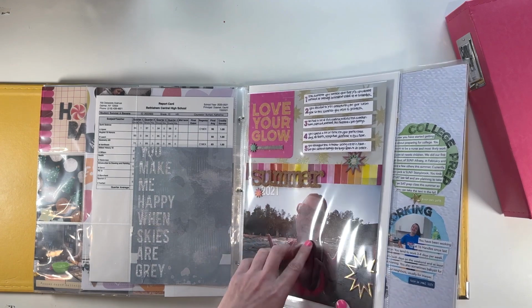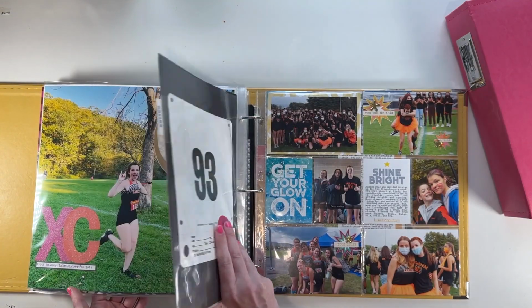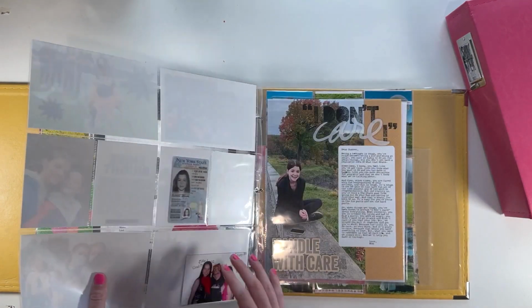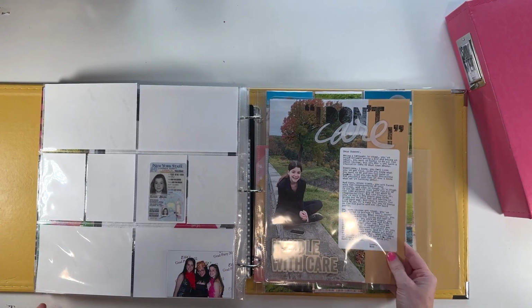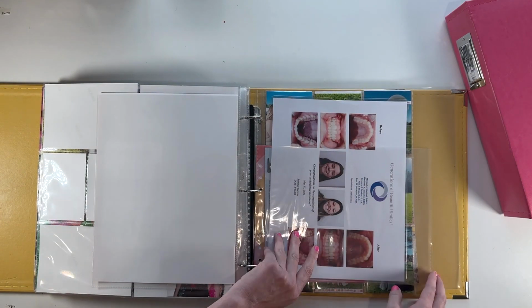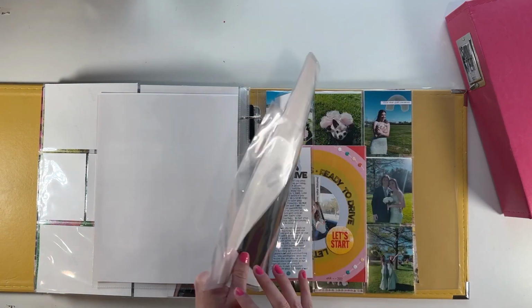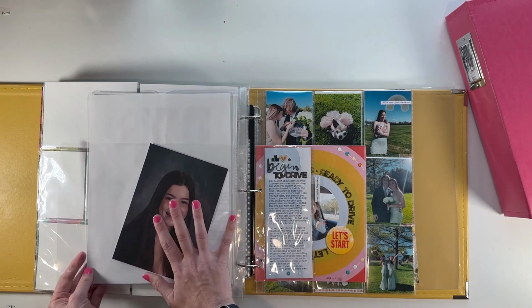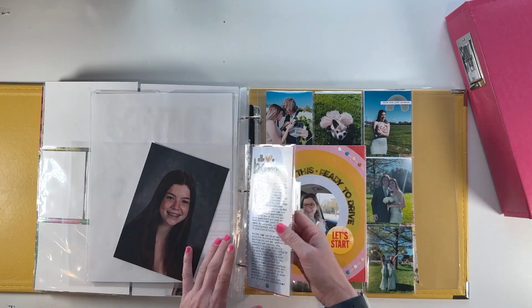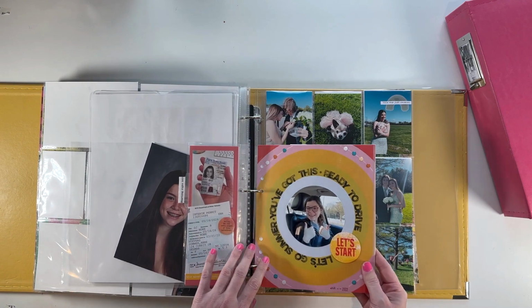Here's one from the summer of 2021. Here is cross country from the fall of 21. And I just kind of fit them in here as it made sense. Here's the Care story kit. This is from her, sorry, should have given a warning for that one. You might not want to see that, but that's from the orthodontist. Here's the Start or Begin.